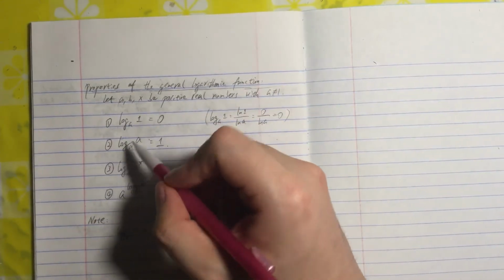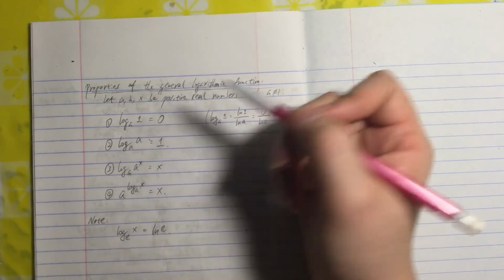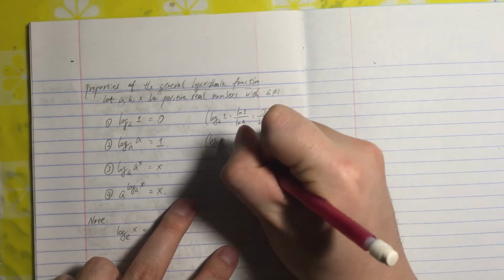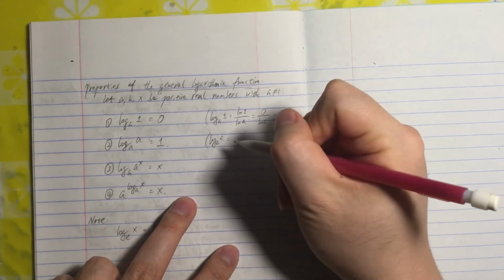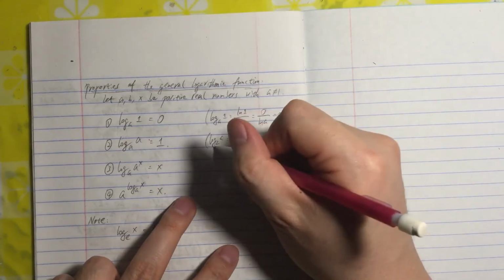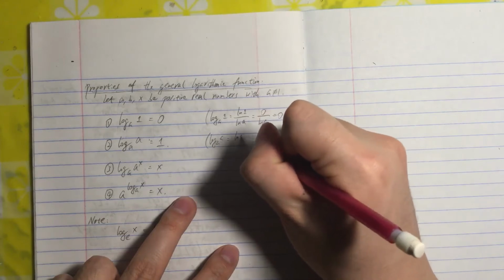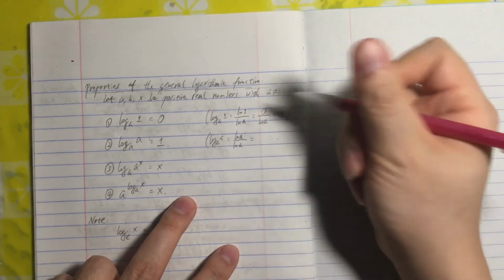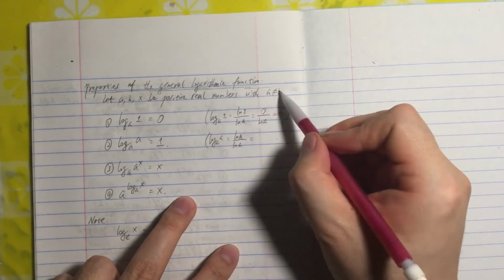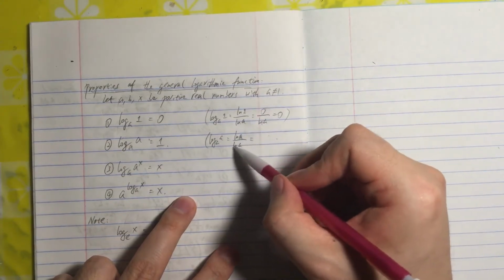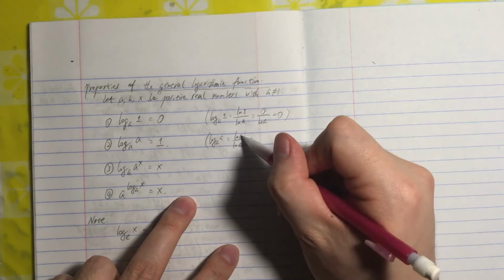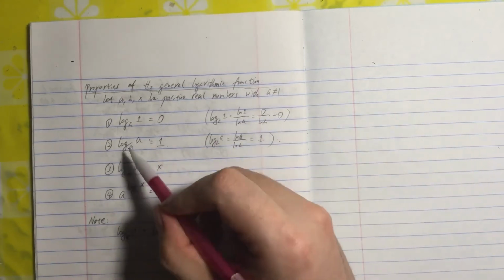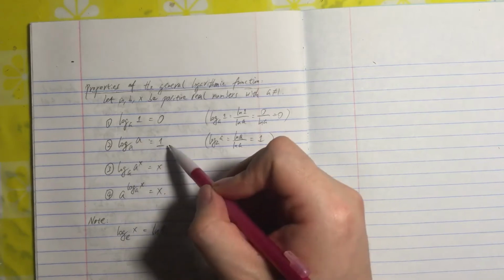The second property says log base a of a equals 1. By the definition of a general logarithmic function, log base a of a is ln of a over ln of a. Since a is not 1, ln of a is not 0, so ln of a cancels itself. We get 1. That's the second property: log base a of a equals 1.